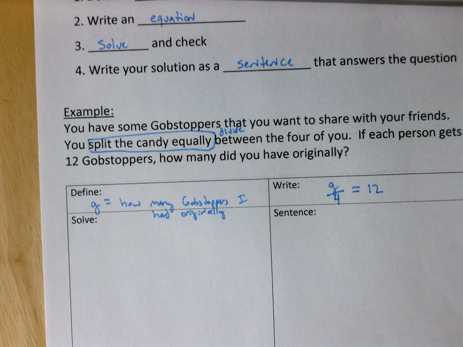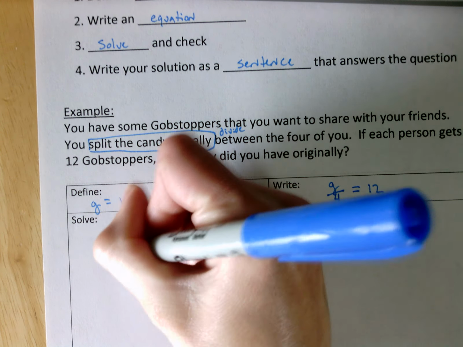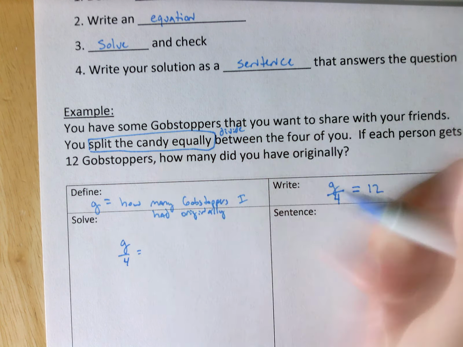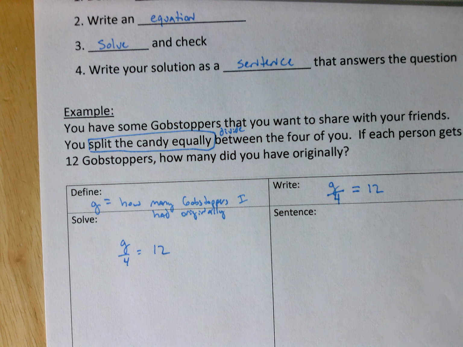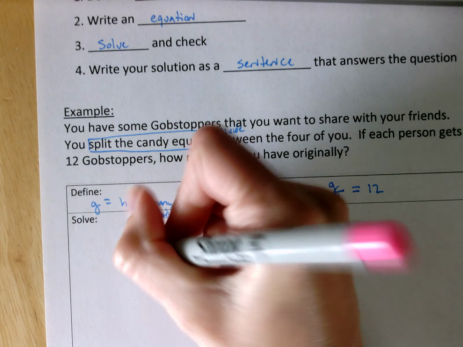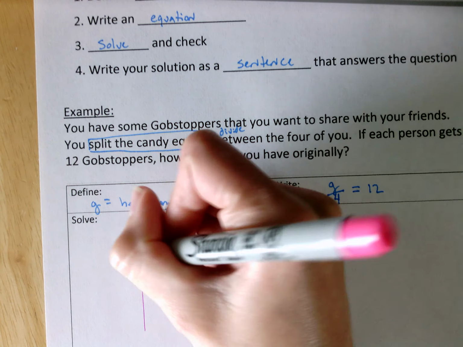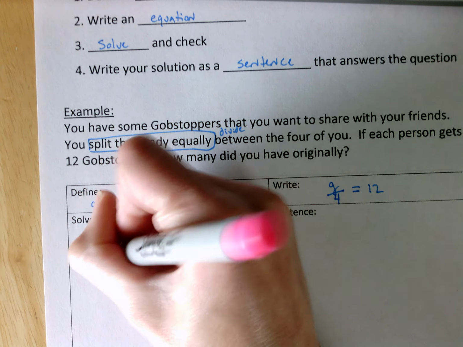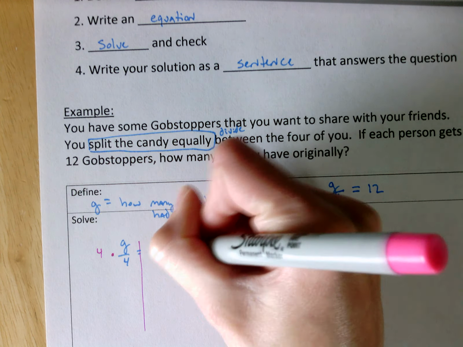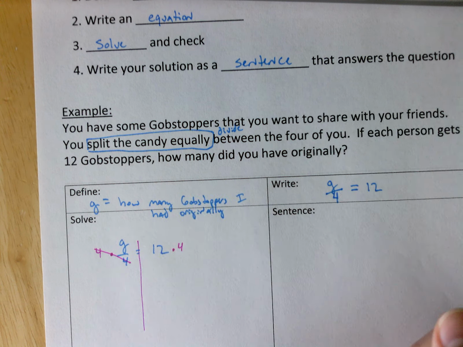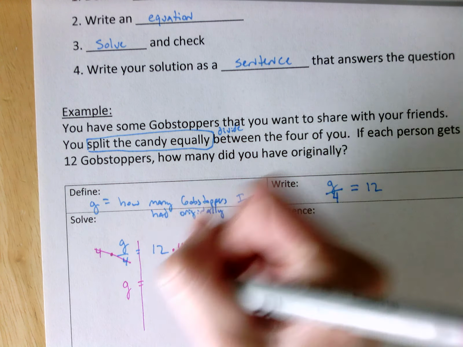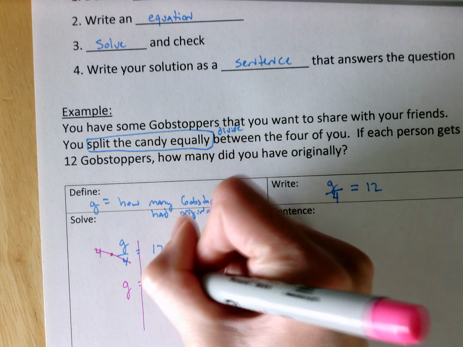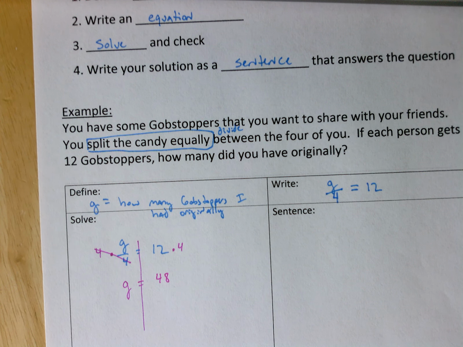We wrote our equation. Now box number 3, we're going to solve that equation. I'm going to start by recopying it over here: G over 4 equals 12. Solving this equation, you know how to handle this. Remember, this is division right here. So to undo that, I'm going to multiply both sides by 4. I'll be left with G over here, and 12 times 4 is 48.